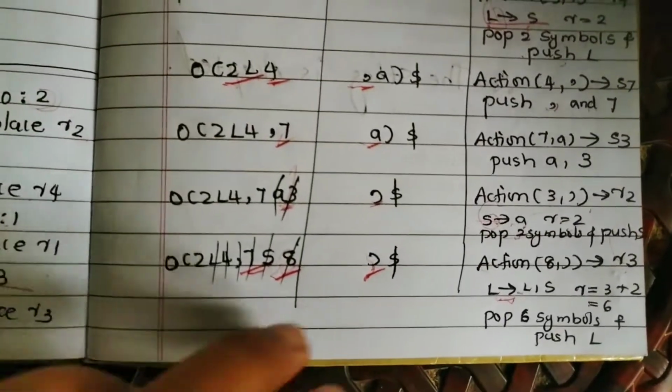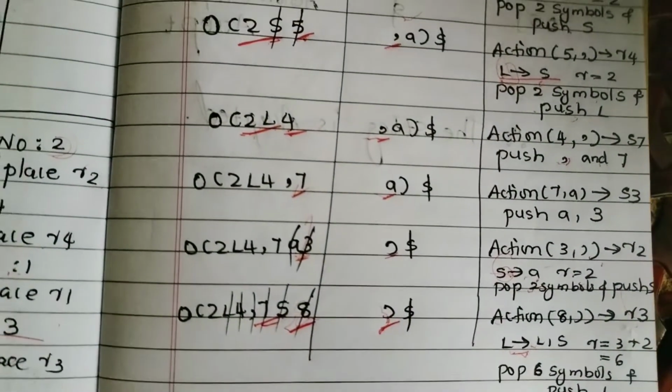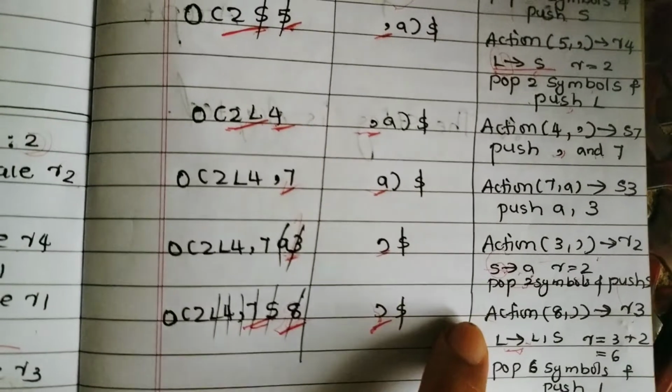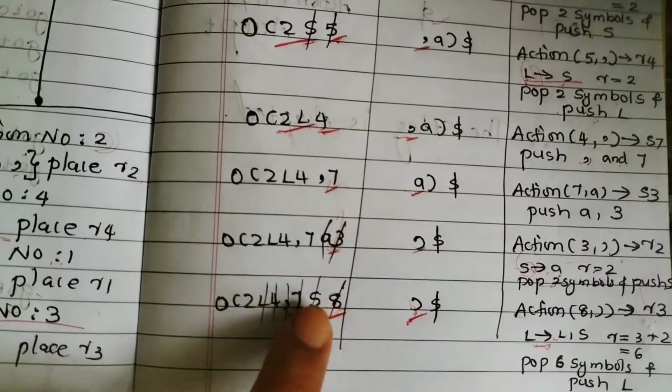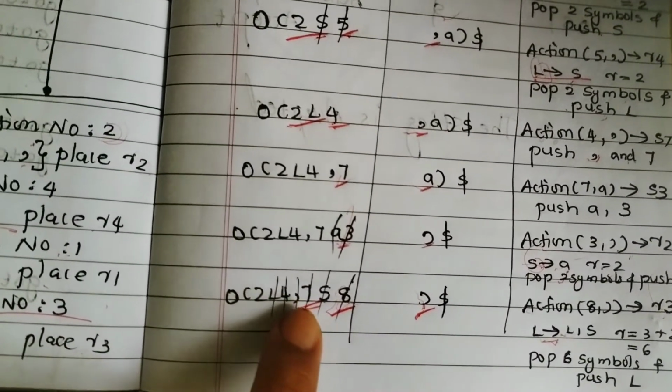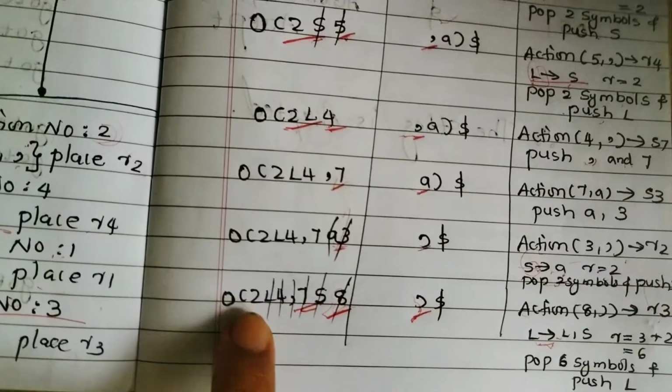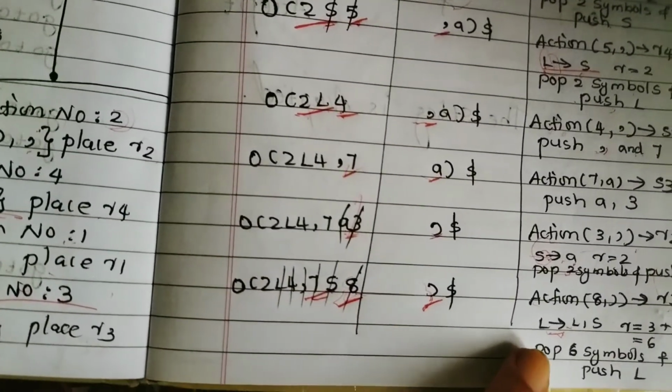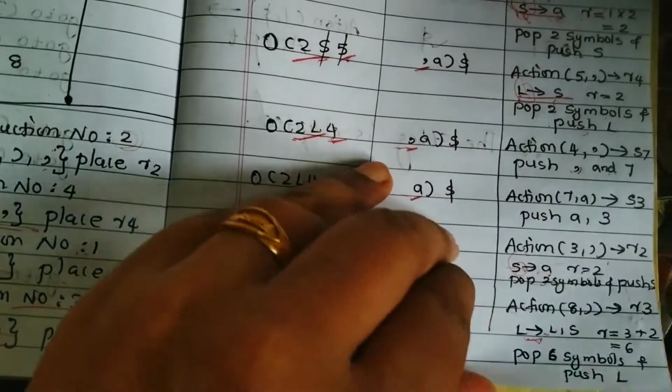So you have to pop 6 symbols, including comma, and push the left hand side L.